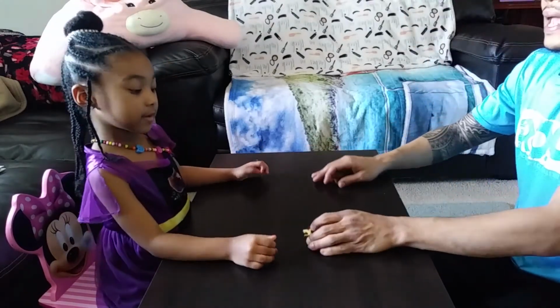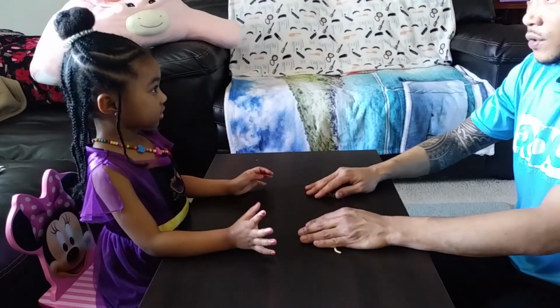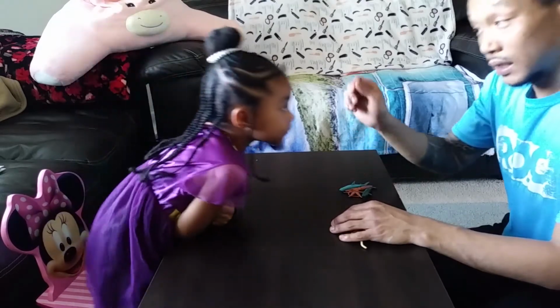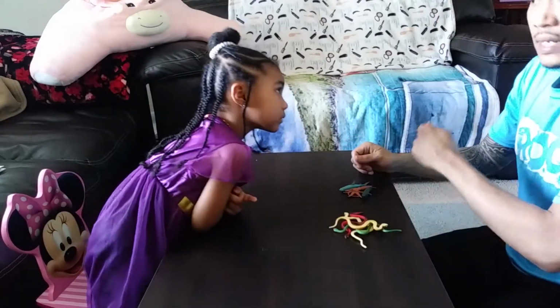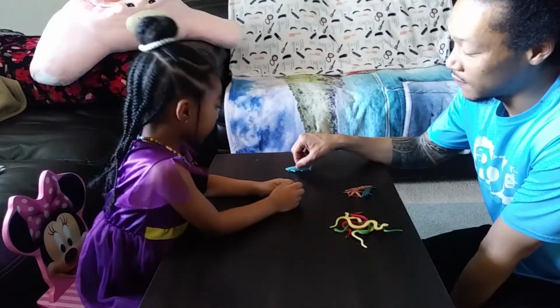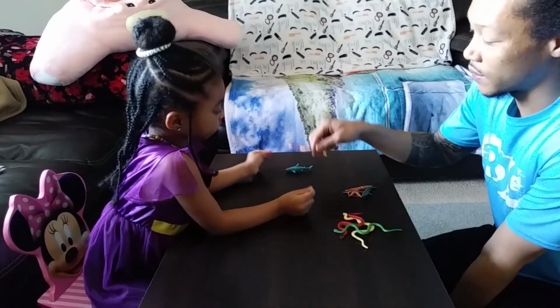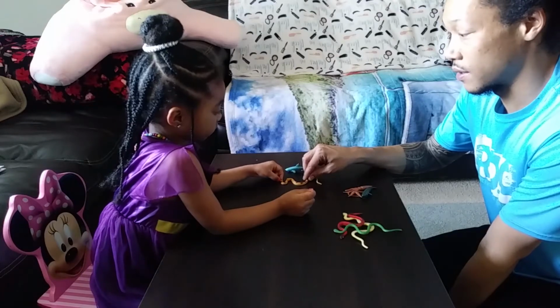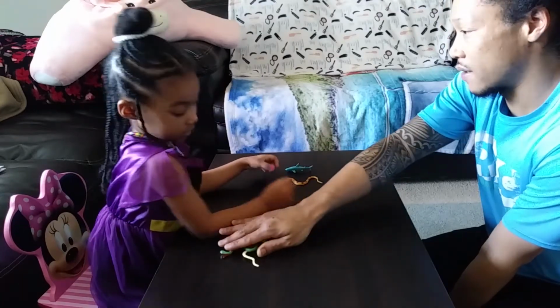Can you make an animal pattern that shows an animal that lives in the ocean and an animal that doesn't live in the ocean? I'm going to start for you, okay? Here's an animal that lives in the ocean. Here's an animal that does not live in the ocean. Can you finish the pattern? Yes.